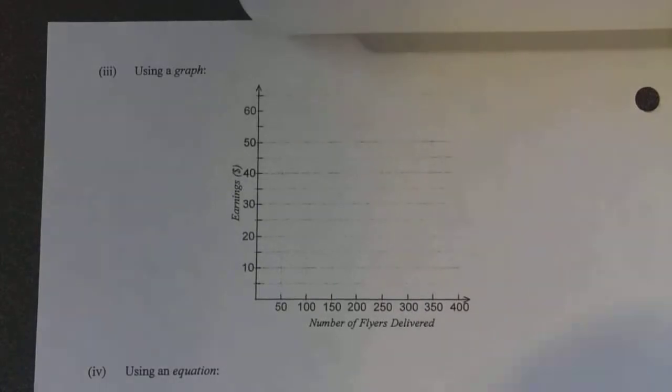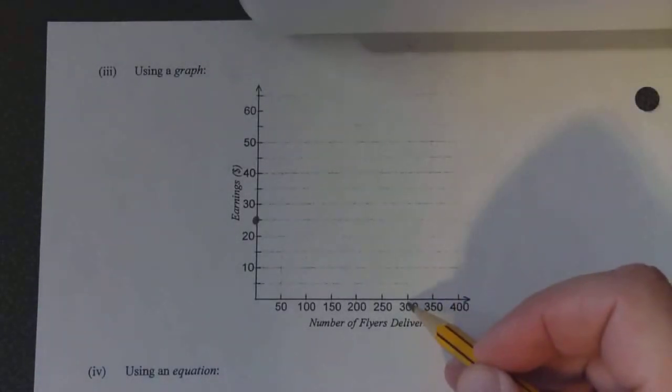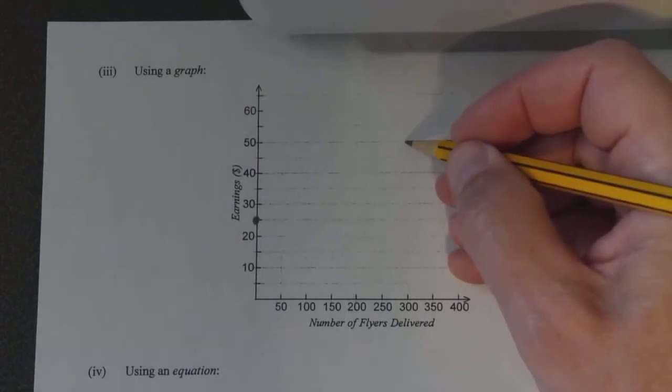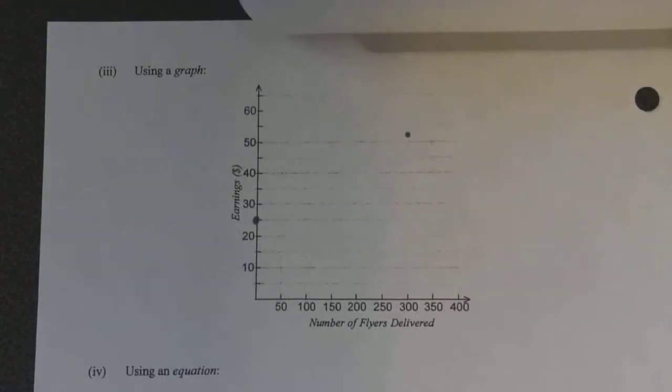You need a ruler here. And it says, let's graph the relation. So from the table of values in the front over there, you've got a couple coordinates. You've got one coordinate of 0 and 25. And then our last coordinate was 352. So right 300, up 52, which is about right there.